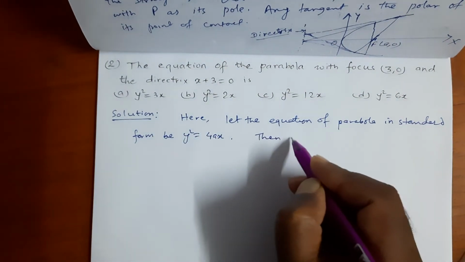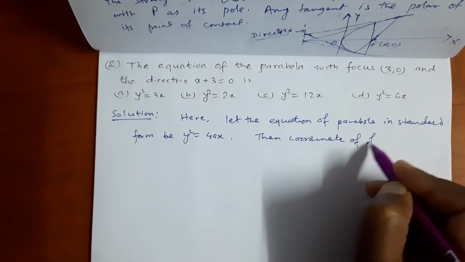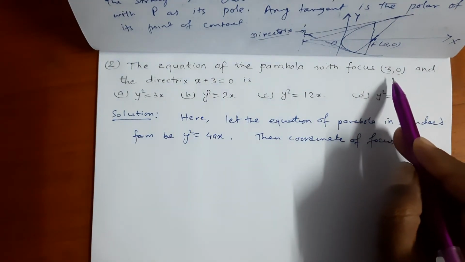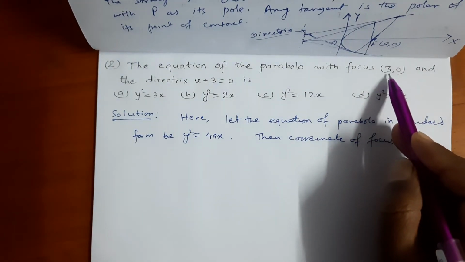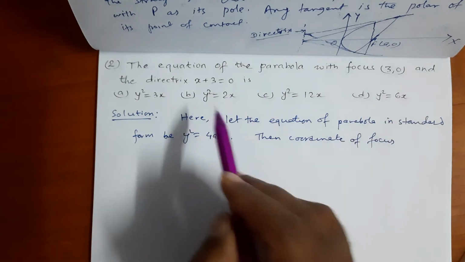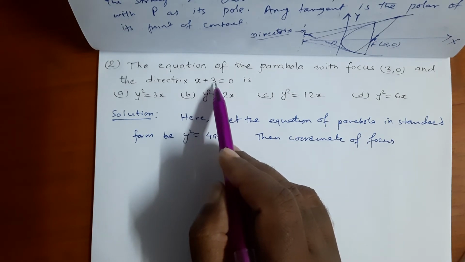Then coordinate of focus, here focus is at (3, 0), that is a point on the x-axis, and directrix x plus 3 equals 0, that means directrix is 3 units left from the origin.